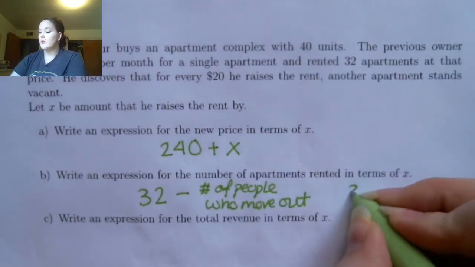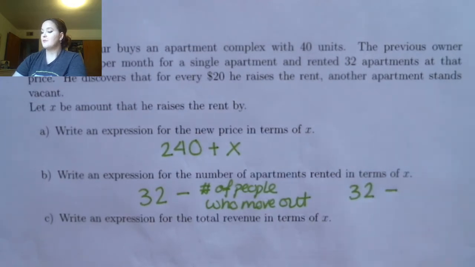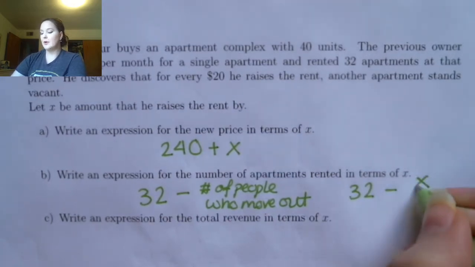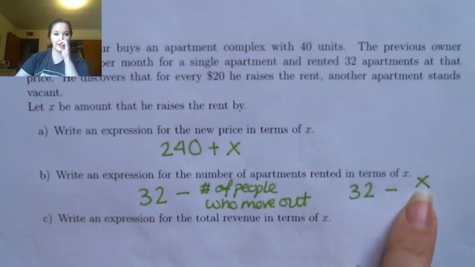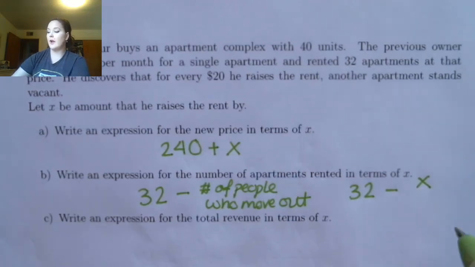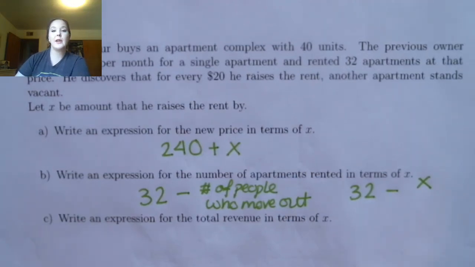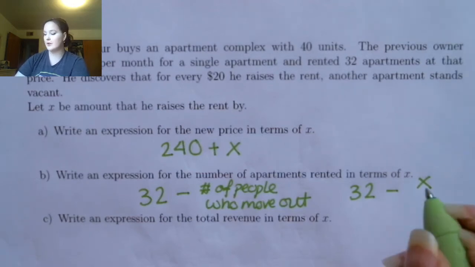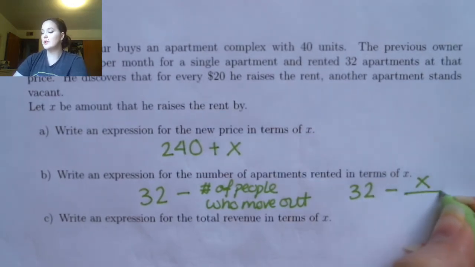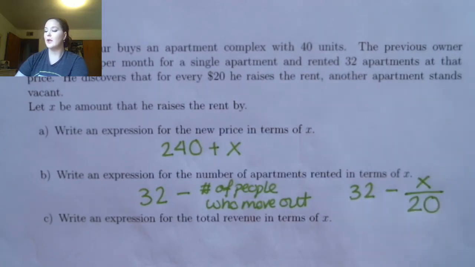So the way that we're figuring this out is we're taking the number of dollars that he's raised the rent, and we're saying how many $20 is that? How many times has it been raised by $20? So what we're really doing is dividing by 20.